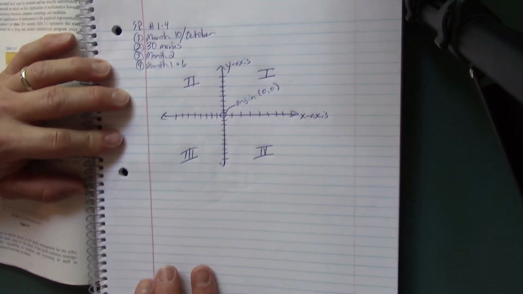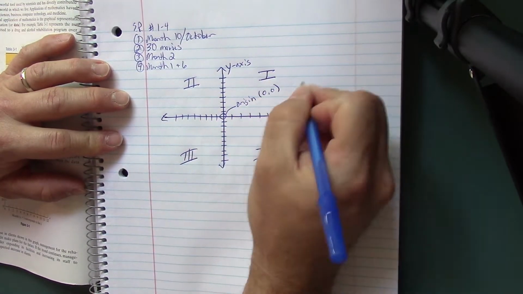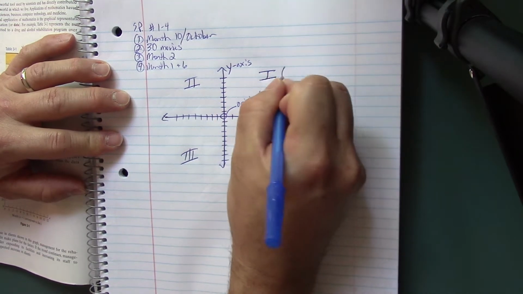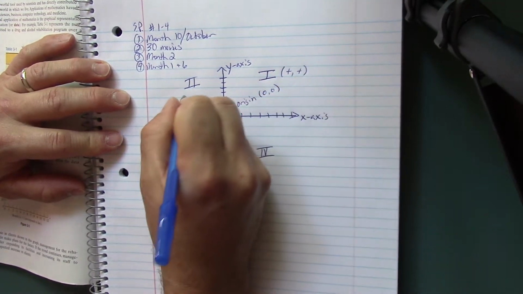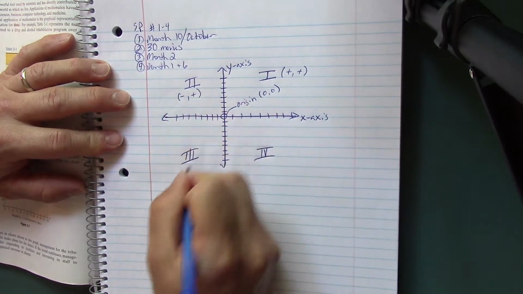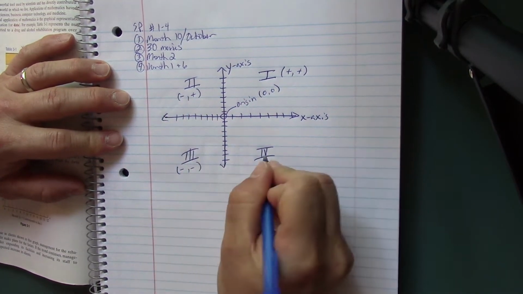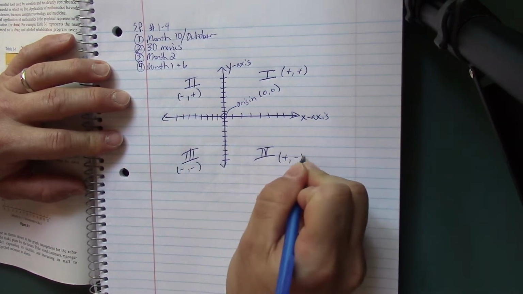And then the other thing is, what about these points in here? What do we know about all points in the first quadrant? We know they are all positive, positive. We know all points here are negative, positive. We know all points here are negative, negative. And we know all points here are positive, negative.